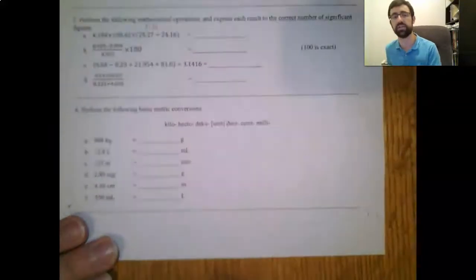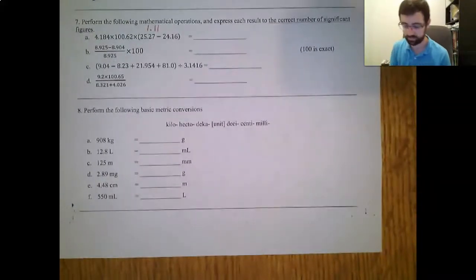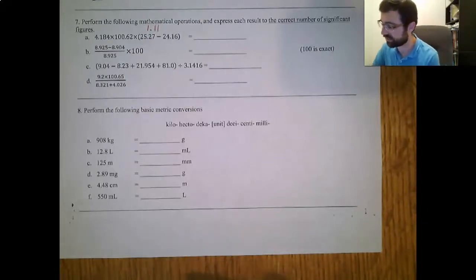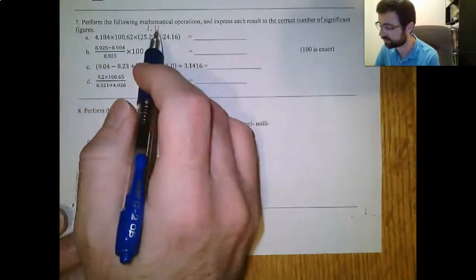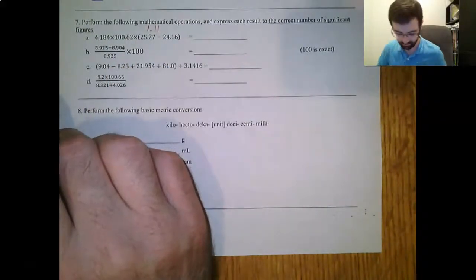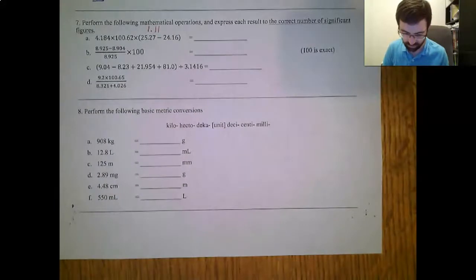That's 3 significant figures. I want to keep the least number of significant figures as I go through this, right? Just double check and make sure we did that right.